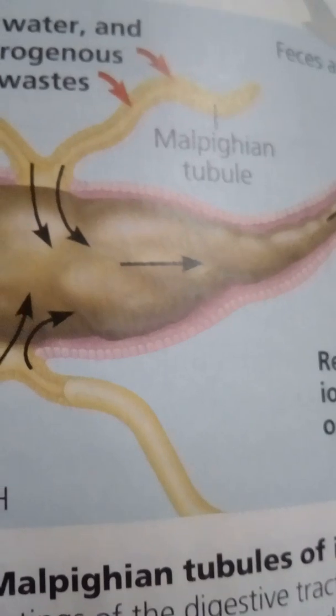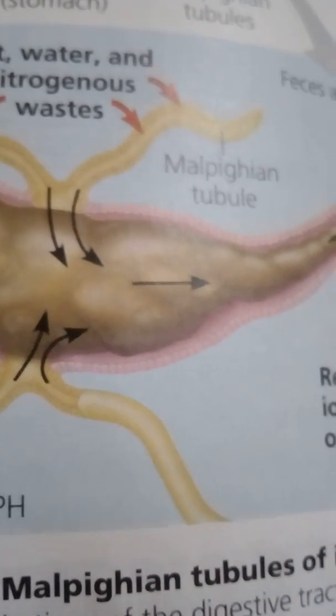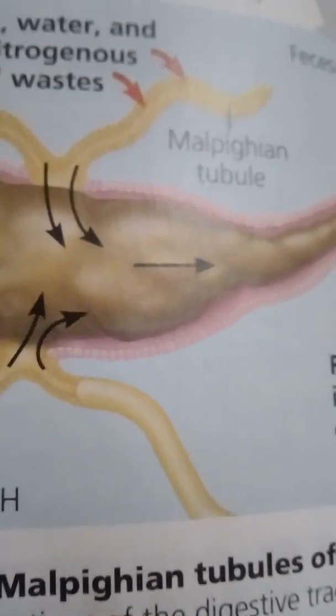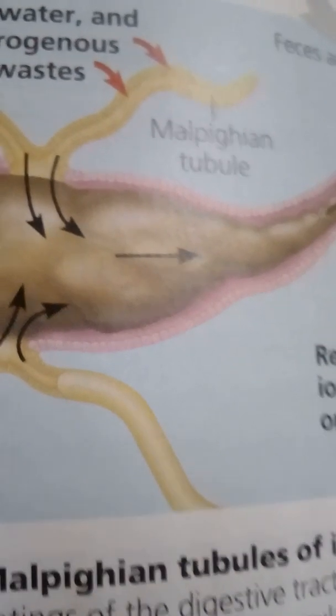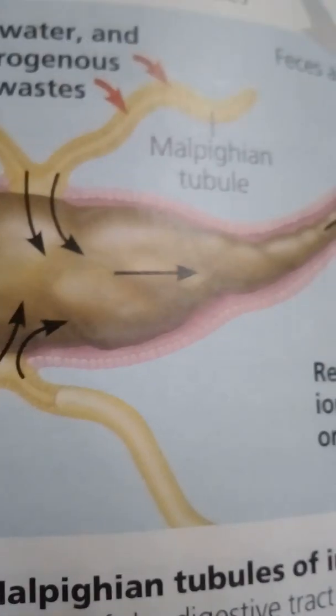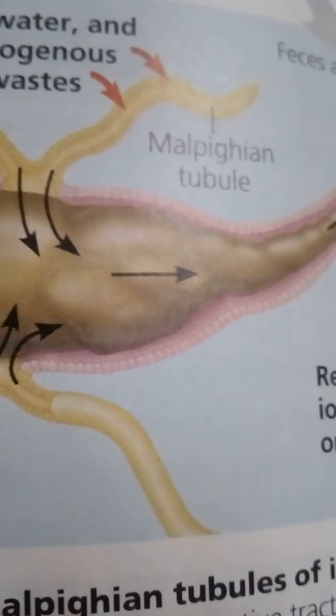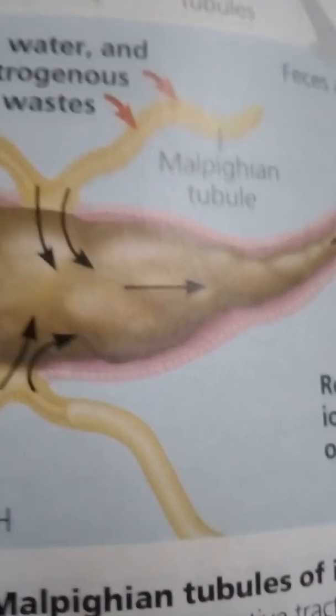In the human kidney, approximately 80% of the nephrons, the cortical nephrons, have reduced loops of Henle and are almost entirely confined to the renal cortex. The other 20%, juxtamedullary nephrons, have well-developed loops that extend deeply into the renal medulla.